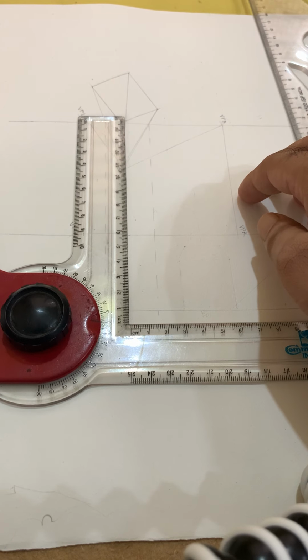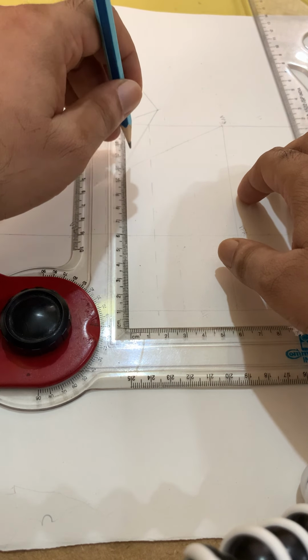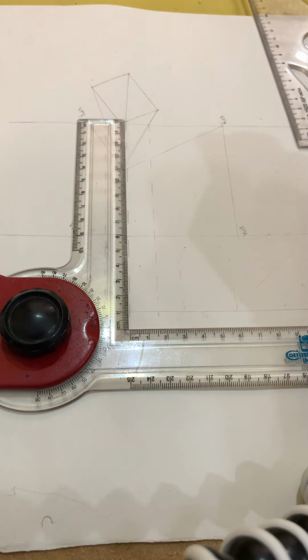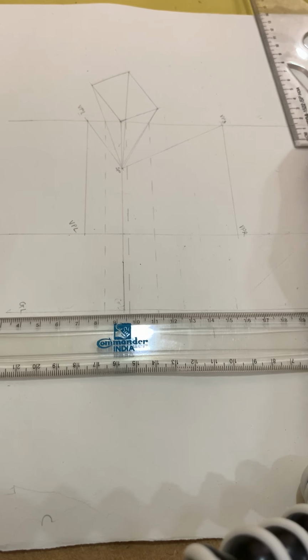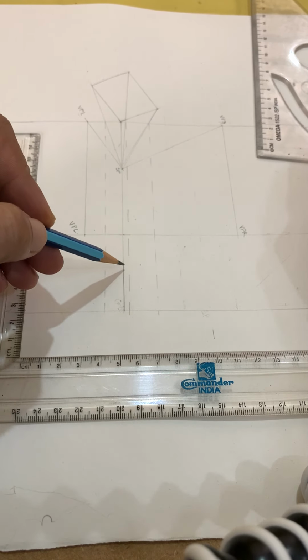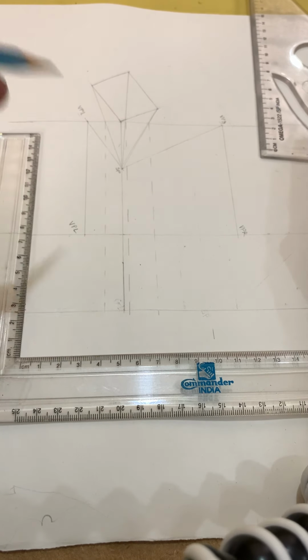And same way the third corner. So, now I have got all the corners. These are the 4 points, 4 corners, 1, 2, 3, 4 projection lines.